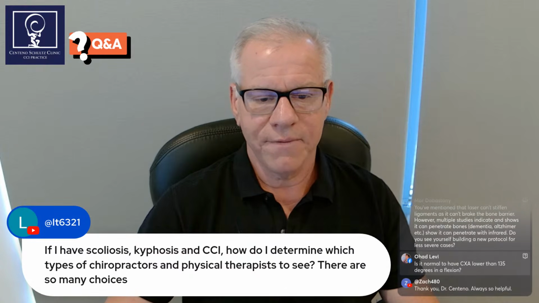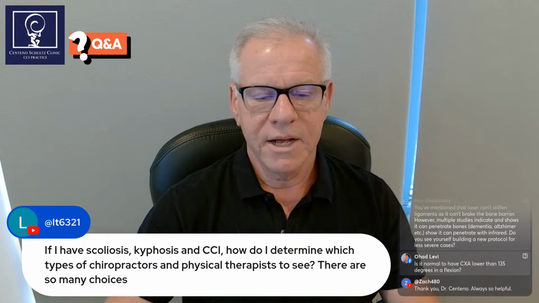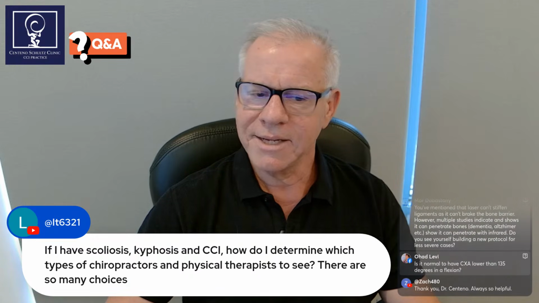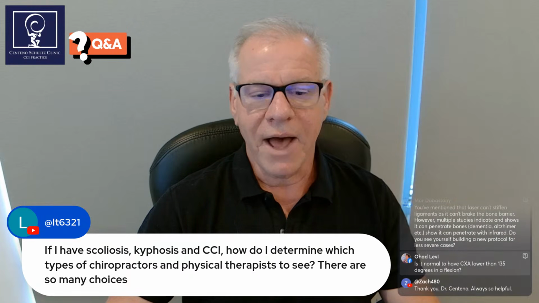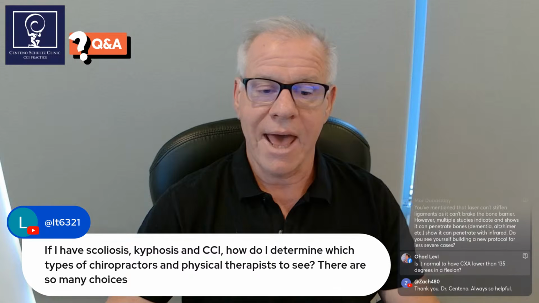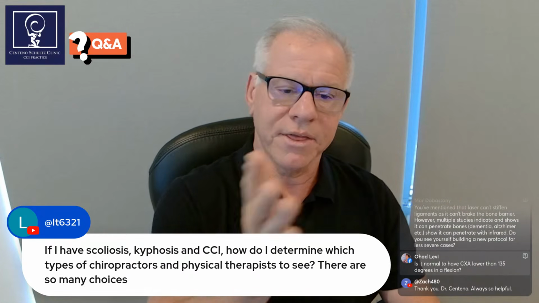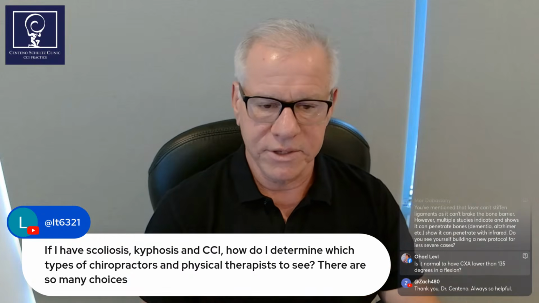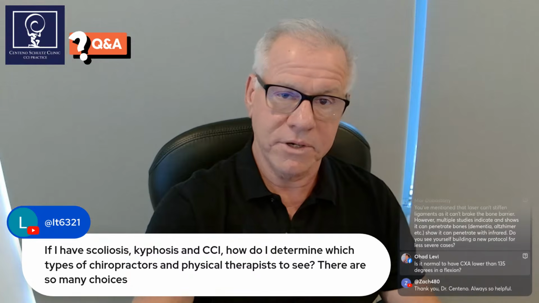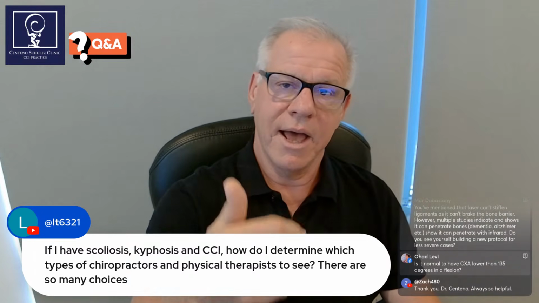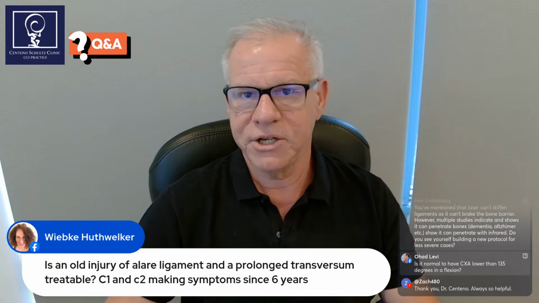I have scoliosis, kyphosis, and CCI. How do I determine what types of chiropractors and physical therapists to see? There are many choices. Yeah, that's something that you'd probably need a telemedicine or an in-person eval for me to give advice for. I can say that postural physical therapy might be a good start. I can say that Schroth physical therapy works well with scoliosis. And then for CCI, upper cervical chiropractic, NUCCA, AO, Blair, orthospinology tends to be very helpful. Those are in general comments.